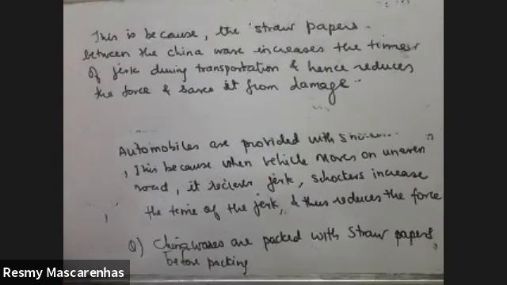Like that there will be many things in day-to-day life, like why buffers are there between the trains. The reason is the same. There will be buffers between the two bogies of a train, because the buffers try to increase the time. Basically that's the same word you have to mention, the time increases. Whatever they are using is used to increase the time and to reduce the force, and there will be less impact and less damage. That's the only thing you have to explain.